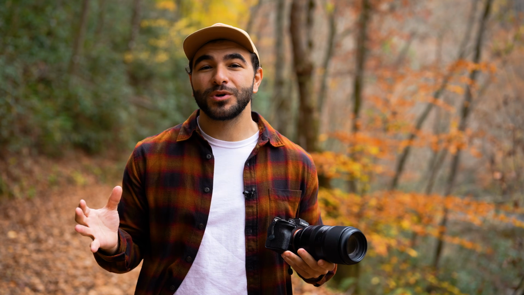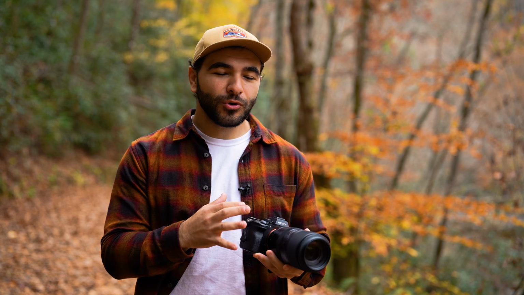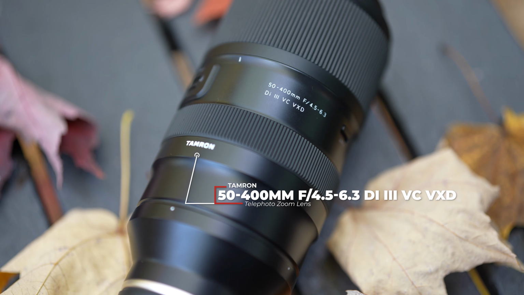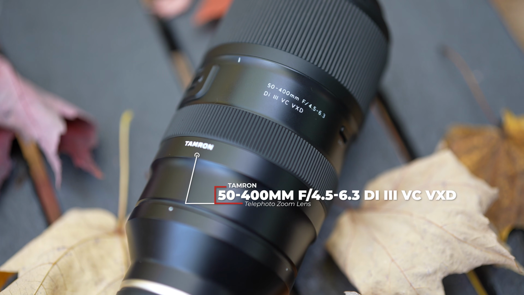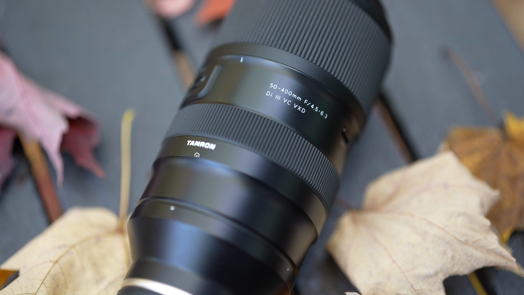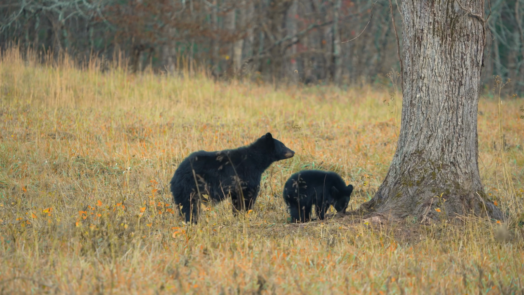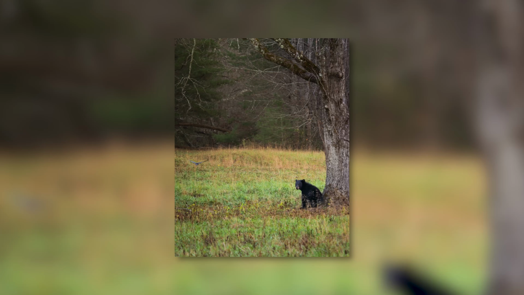Zoom lenses in general offer so much versatility, but telephoto zooms, well, that's where the magic truly happens. Focal ranges like the one I have in front of me with this Tamron 50 to 400 millimeter, I mean, you can capture so many different things. If someone jumps in front of you, then you could zoom out to 50 mil and get a nice portrait of them. But if there's a bear in the hopefully far distance, then you can jump to 400 mil and get a nice picture of them as well. So having that versatility of such a great focal range makes so much of a difference.